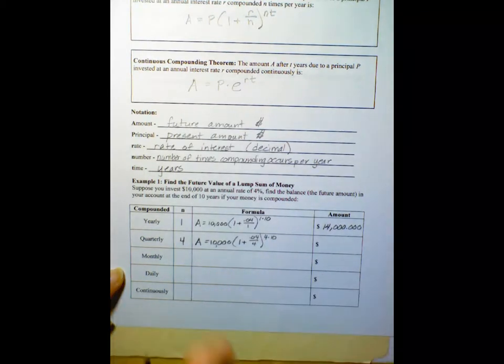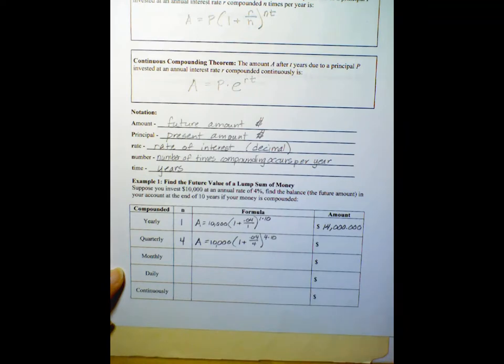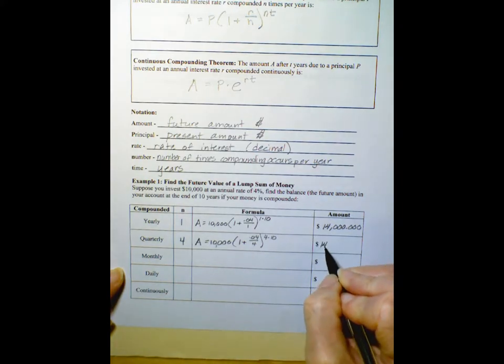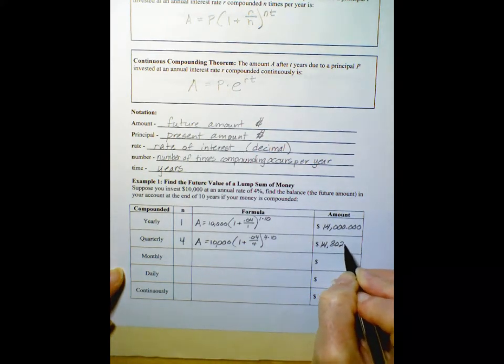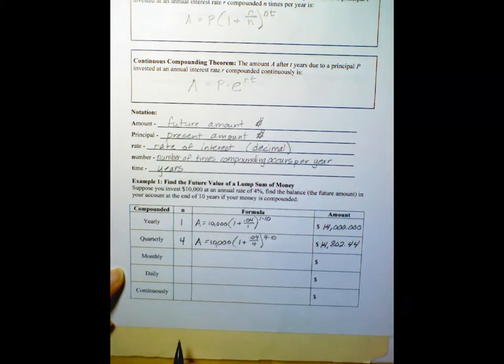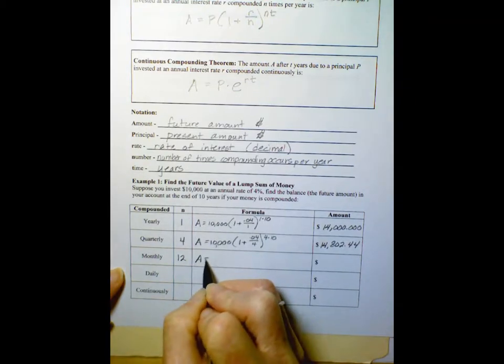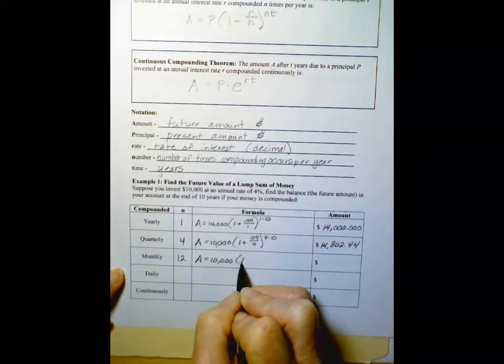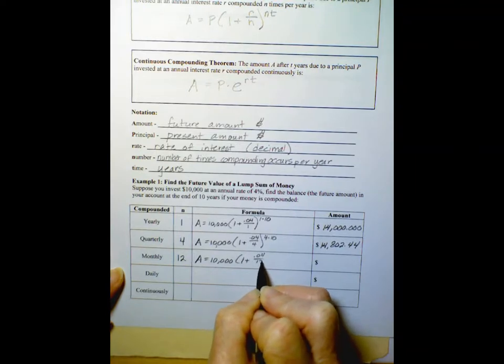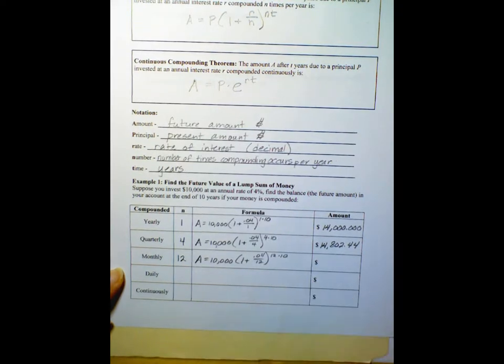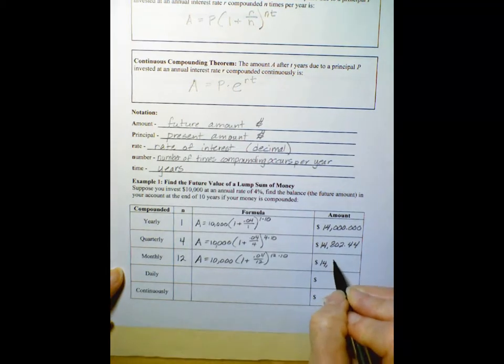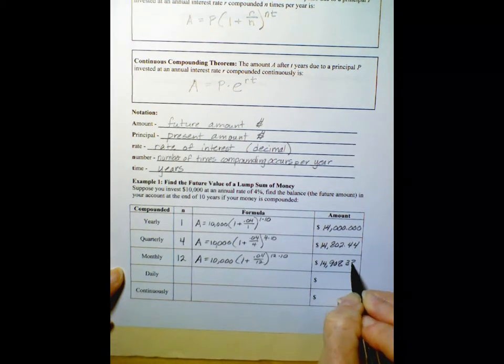So now they're stopping every 3 months to give you your interest. So your principal goes up a little quicker that way, right? And now at the end of 10 years, you'd have $14,802.44. Well, monthly, we said that would be 12 times a year. And when you evaluate that, you get $14,908.33.